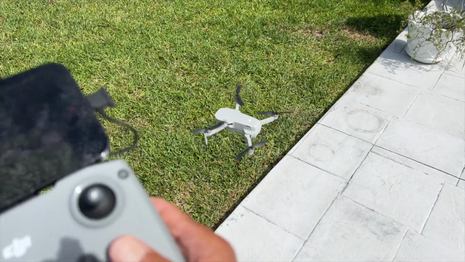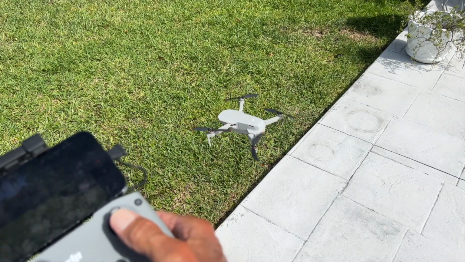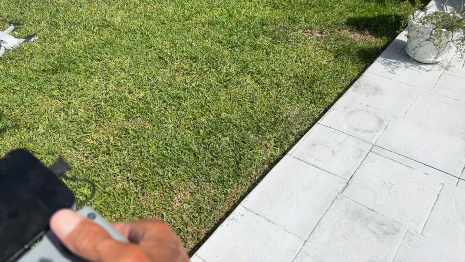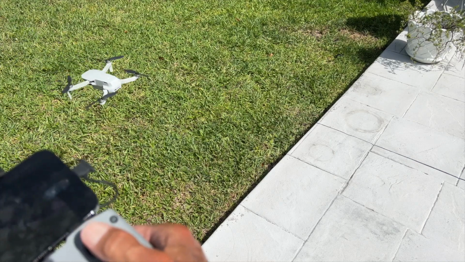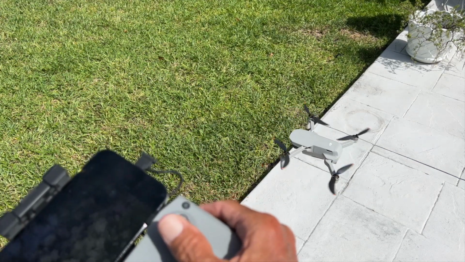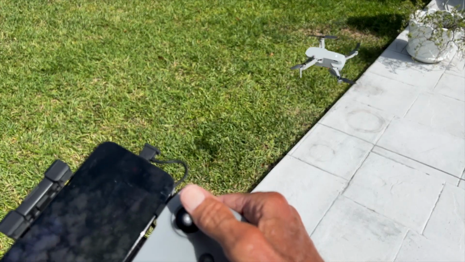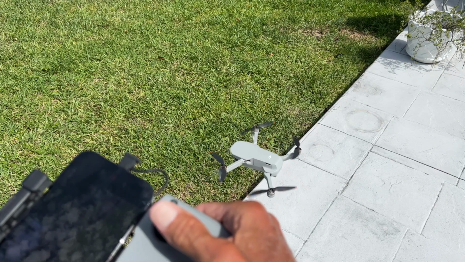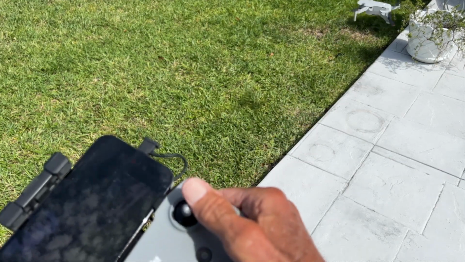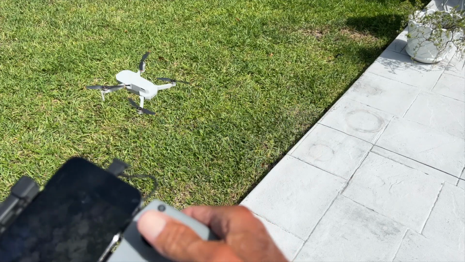All right, now on this side, if I want to go forward, I press this. It goes forward. I want to come backwards, I pull it back. If I want to go to the right side, I push it this way. And that's the right side to where the gimbal's facing. Left side this way. Right, left. Forward, back.